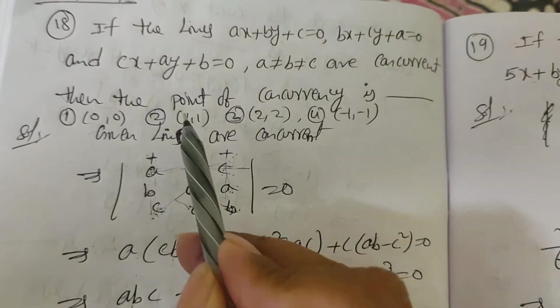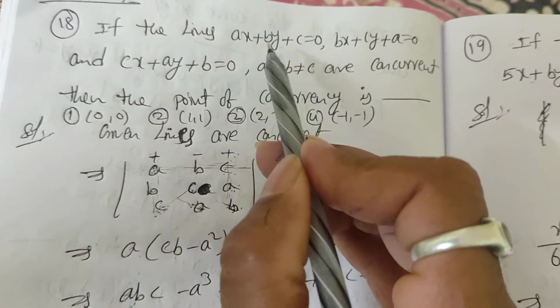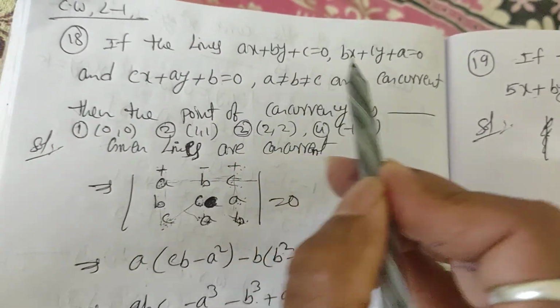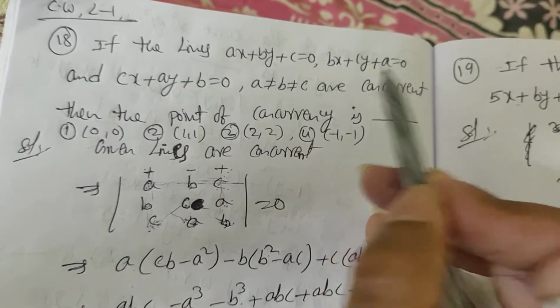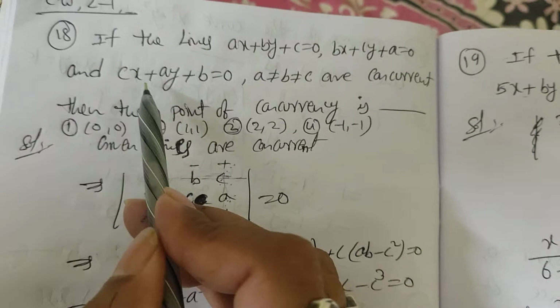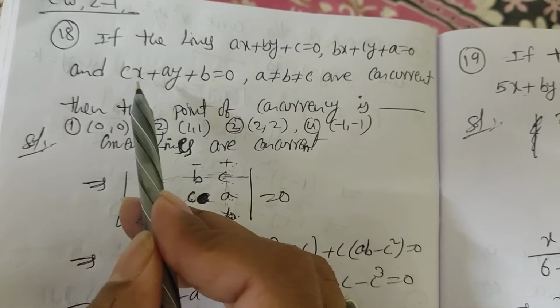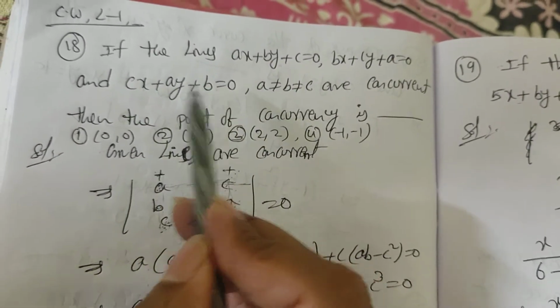Okay, that means 1 comma 1. If you substitute a into 1 plus b into 1 plus c, that means a plus b plus c is equal to 0. B into 1 plus c into 1 plus a is equal to 0. That is b plus c plus a, or a plus b plus c is equal to 0. Here also c into 1 plus a into 1 plus b is equal to 0. That is also a plus b plus c is equal to 0.